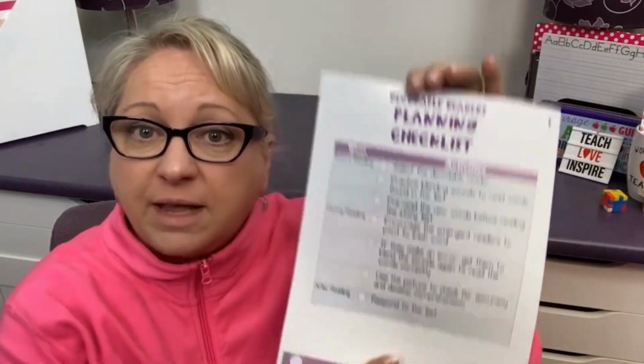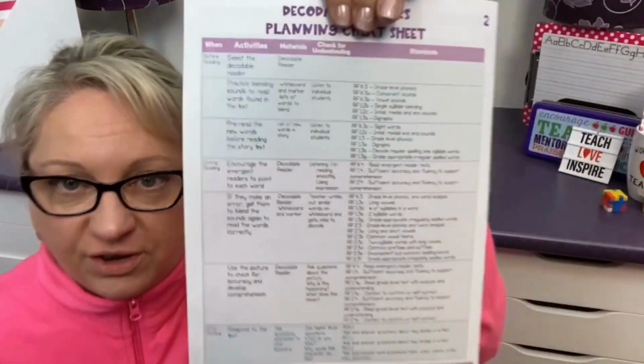This planning checklist is designed to be a cheat sheet for you to keep by your desk. It's a reference for what's included in a Science of Reading lesson. It's separated into before reading, during reading, and after reading. And you might notice that there's color coding. The green areas correspond to the green areas in the lesson plan. The purple areas correspond with the purple ones, and the blue also coordinate with those parts of the other lesson planning sheets.